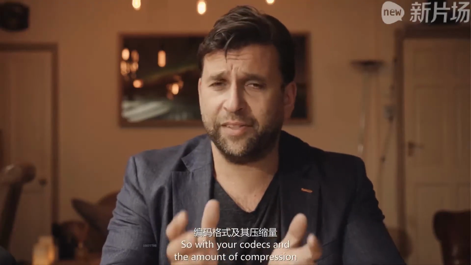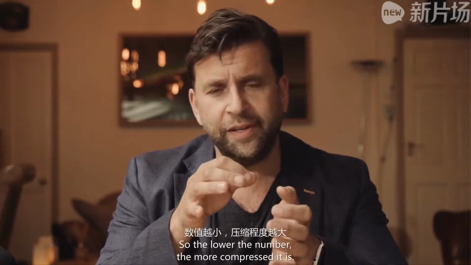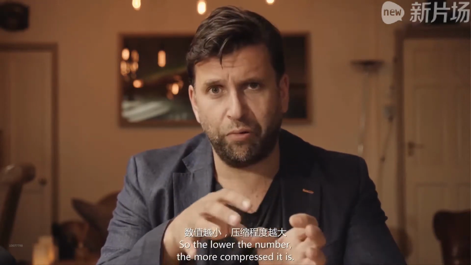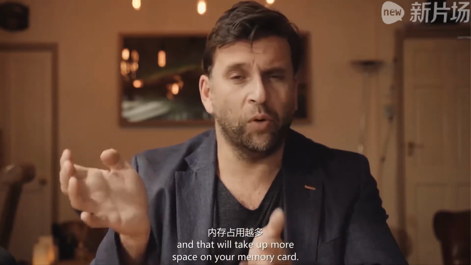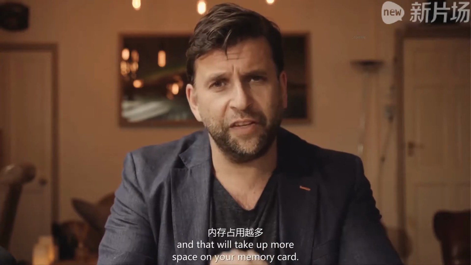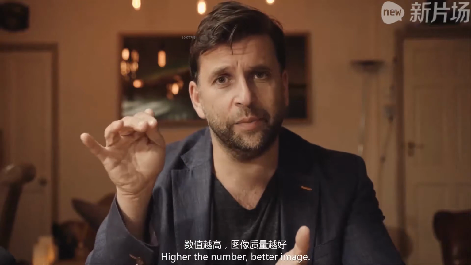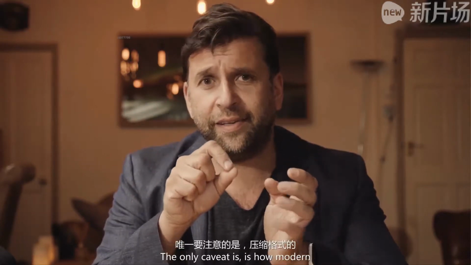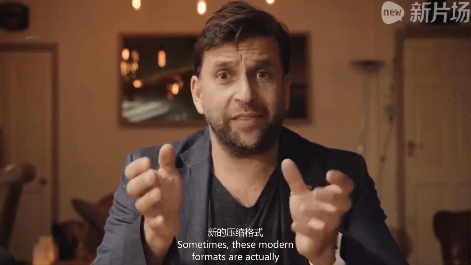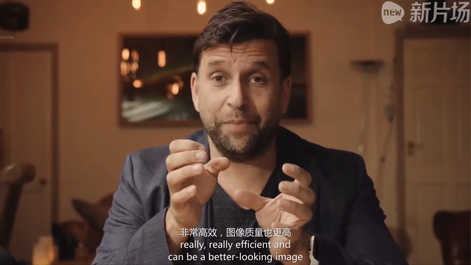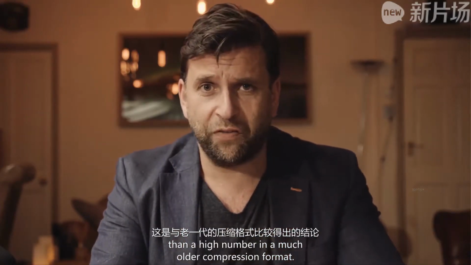So with your codecs and the amount of compression that they have, this is measured in megabits per second. So the lower the number, the more compressed it is. The higher the number, the less compressed it is, and that will take up more space on your memory card. For the most part, it is simple as that. Lower the number, worse image. Higher the number, better image. The only caveat is how modern that compression format is. Sometimes these modern formats are actually really efficient and can be a better looking image than a high number in a much older compression format.